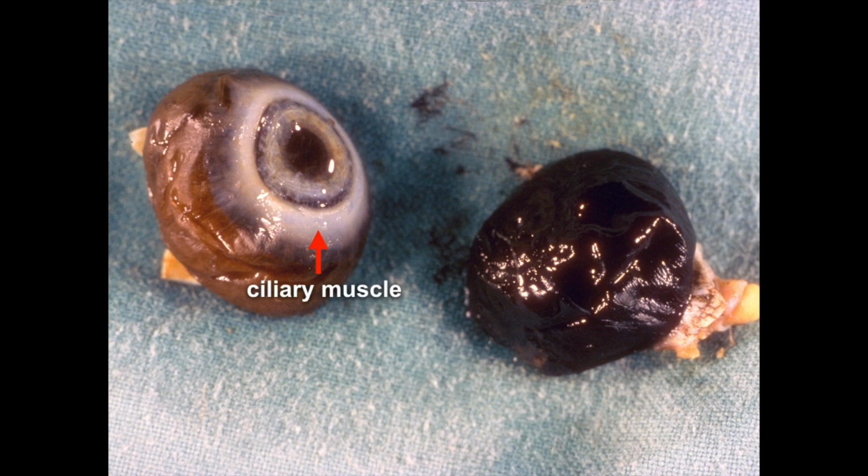The white ring around the iris of the blue eye is the ciliary muscle, which acts as a sphincter muscle during accommodation. When the muscle contracts, it lessens tension on the zonular fibers, which allows the lens to assume a more spherical shape that has greater refractive power.